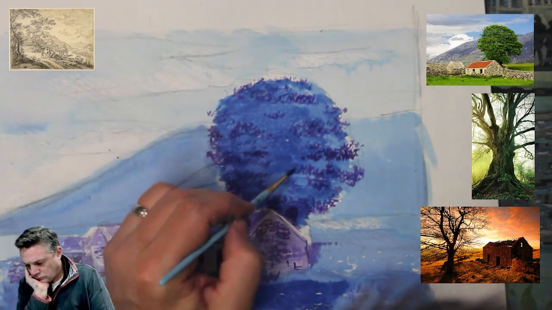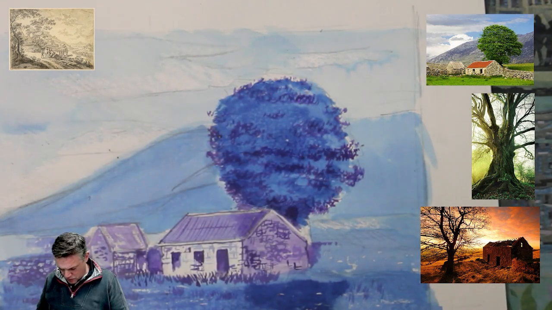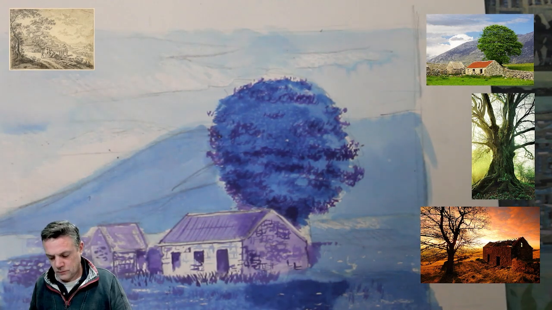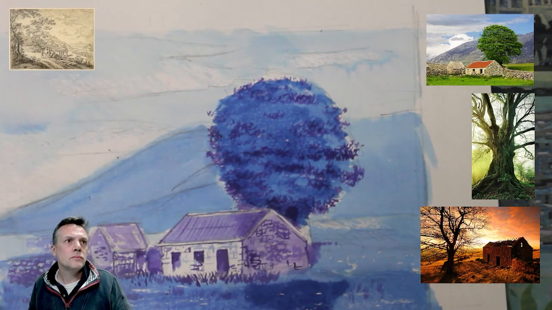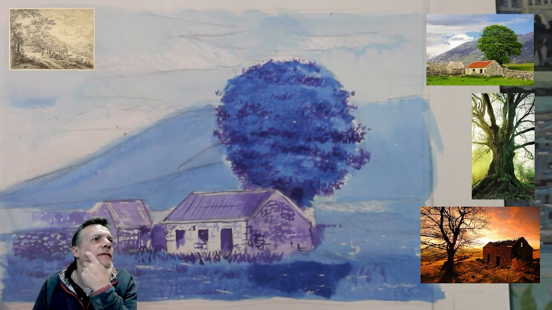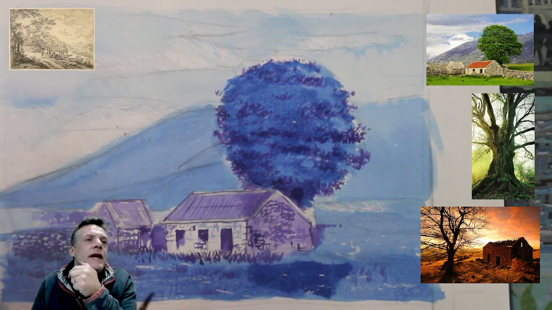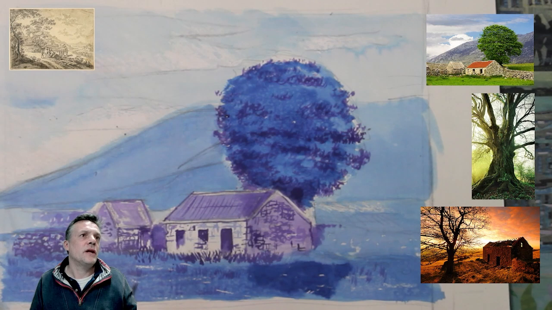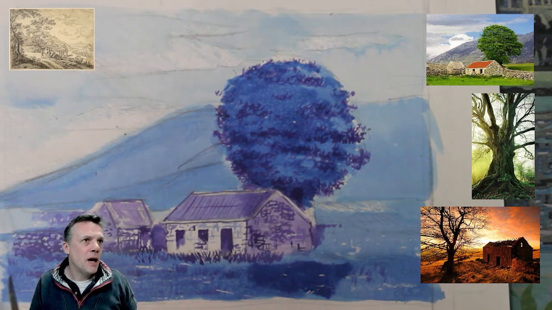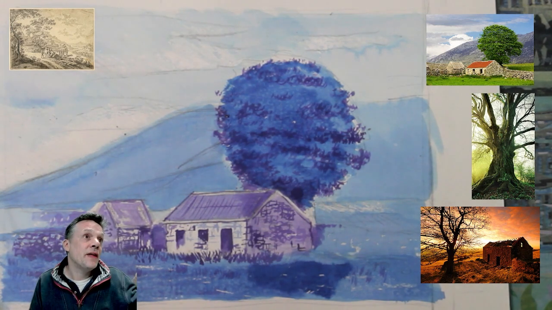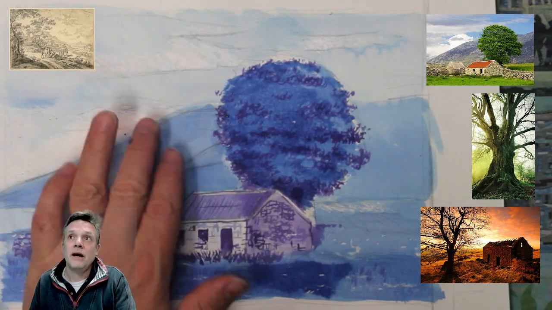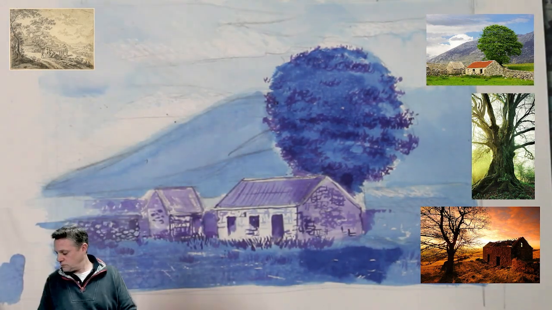So using a bit of purple over the top is harmonious with the blue. And it's warmer, of course, because it's got a bit of red in it. So it kind of pops out of the picture a little bit more too. So I'm going to continue working into this. You'll see me adding in more detail into the foreground, and then I'm going to move a little bit further into the back as well.